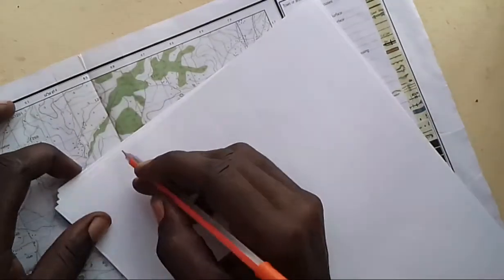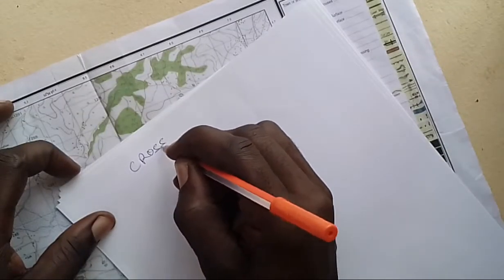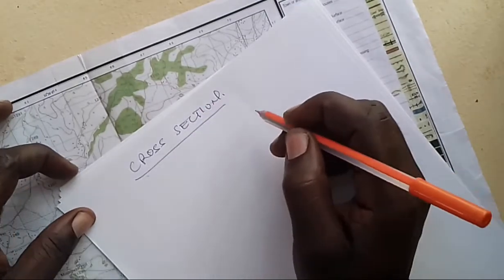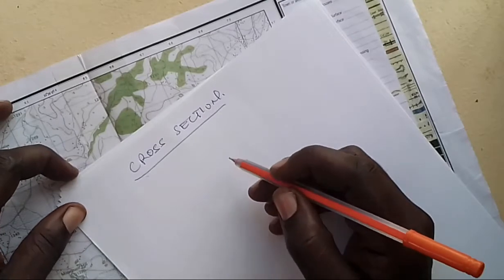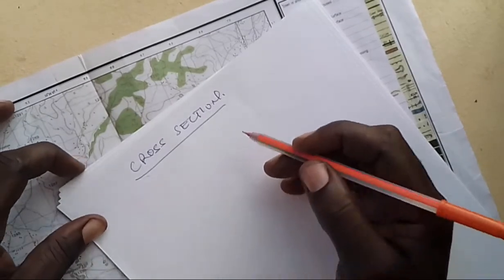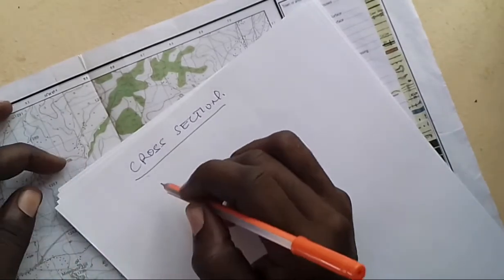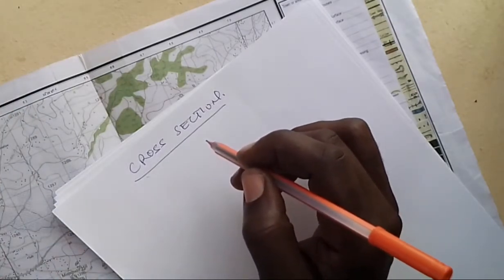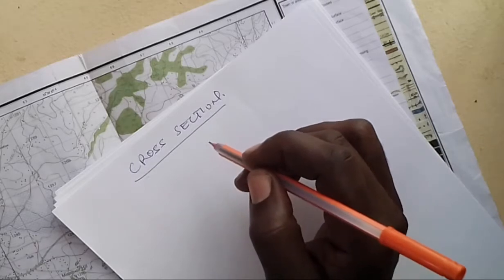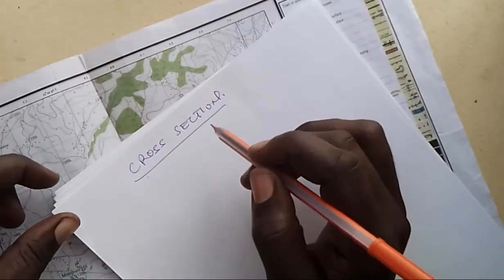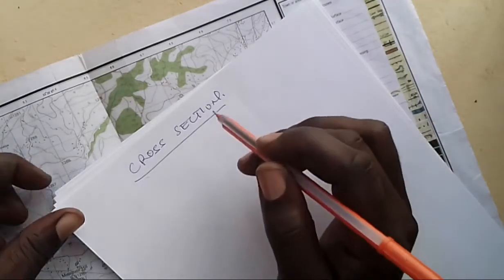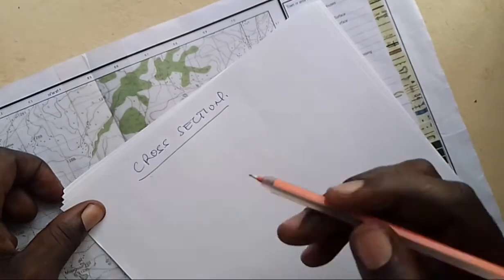Today we are going to look at a cross-section. Sometimes it can be called vertical section, but we are going to look at a cross-section. A cross-section is the view of an object if it is cut across. In other words, we are looking at basically the interior view of an object if it is cut vertically.